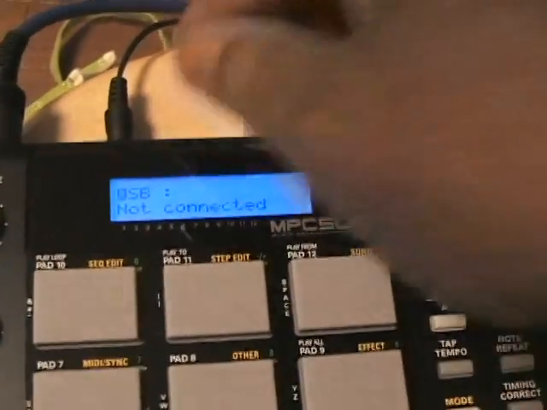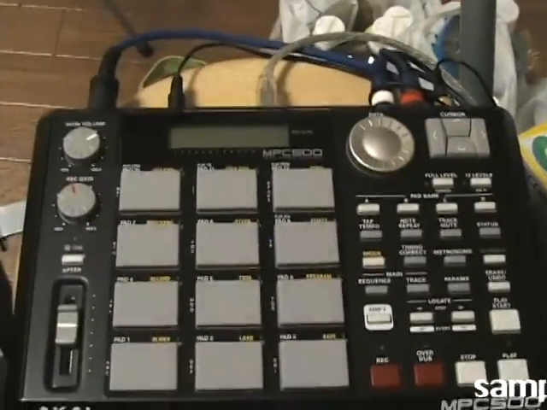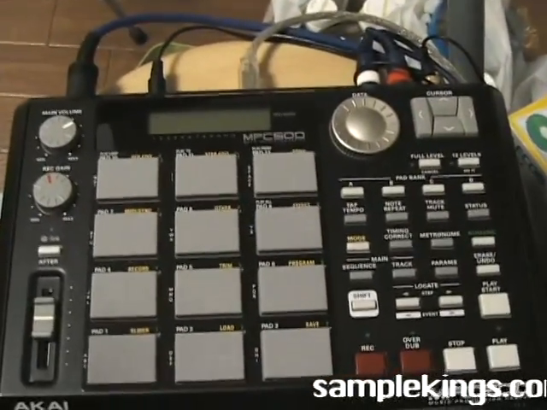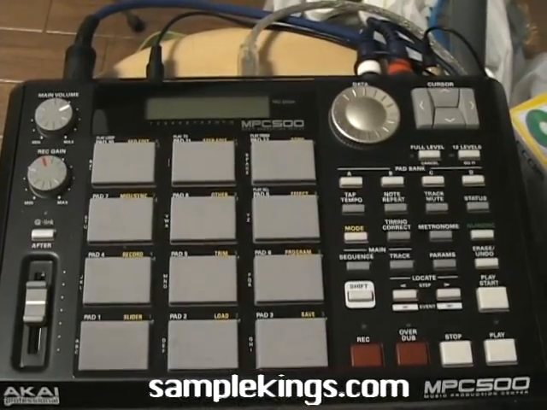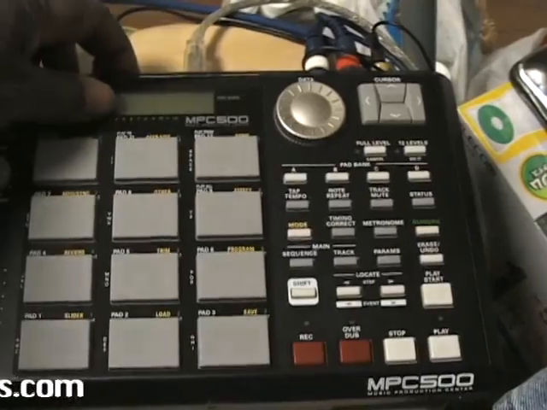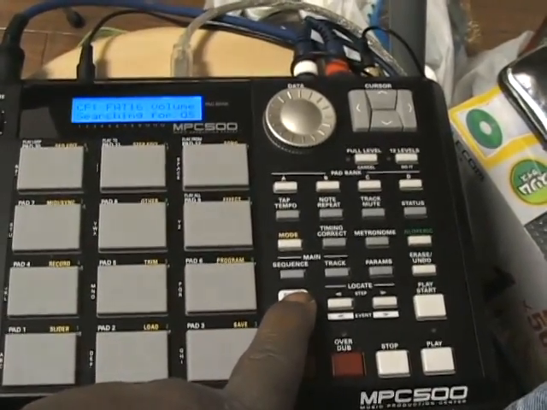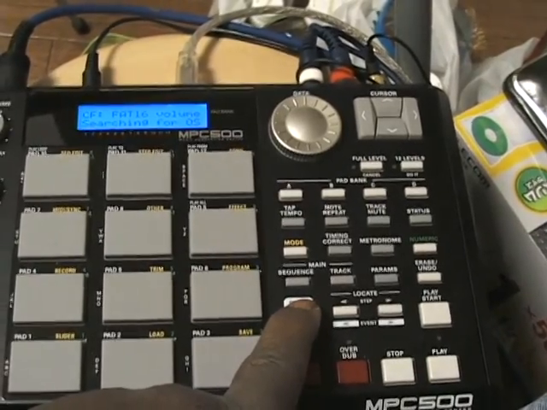At this point, I want to cut the machine off. And now we're off. Okay, now I want to launch this. I'm going to launch the new operating system and load it onto my MPC500. I'll turn it on, and I'll hold down my shift button while we're turning it on.